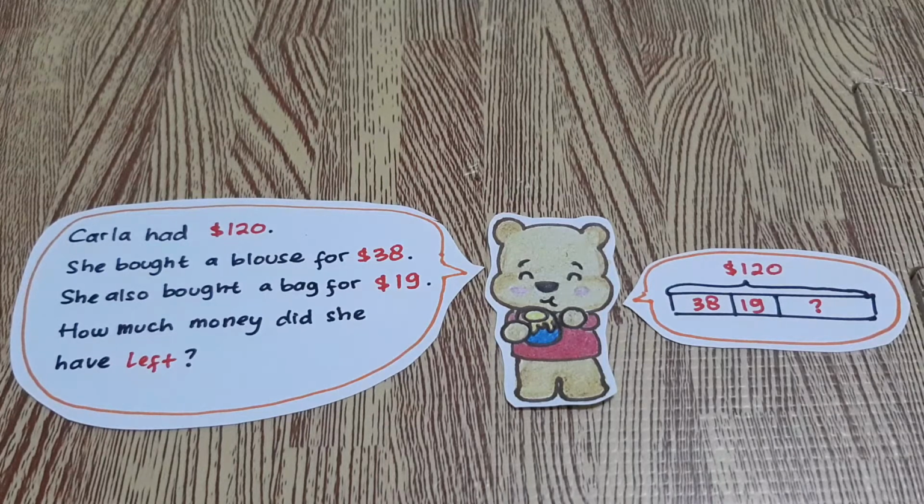Okay, so if we know the whole, we know part 1, we know part 2, do we know the other part? No. If we don't know the part, do we use addition or subtraction? Yes, we use subtraction because whole minus parts equals the other part. There are two methods in solving this problem.